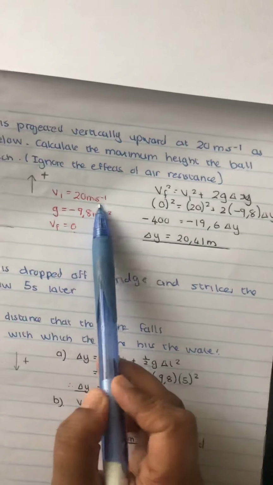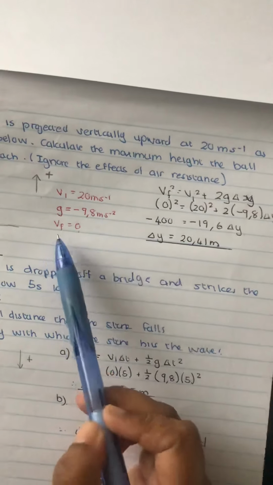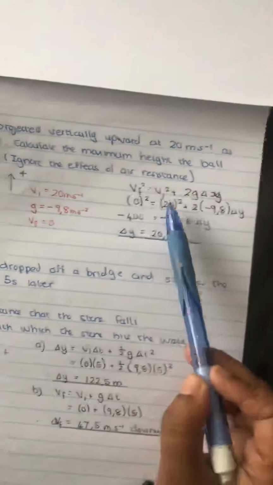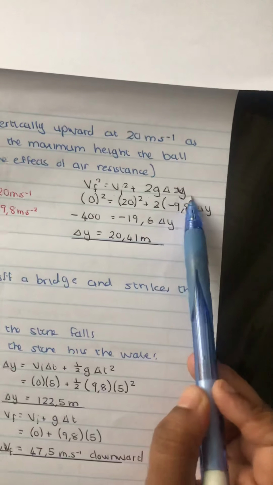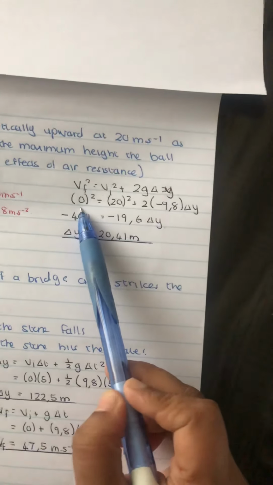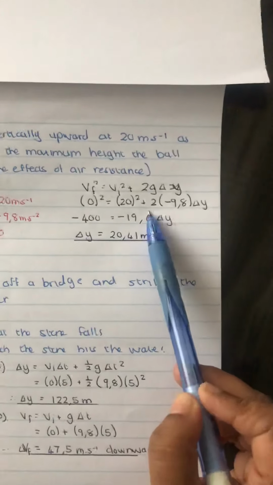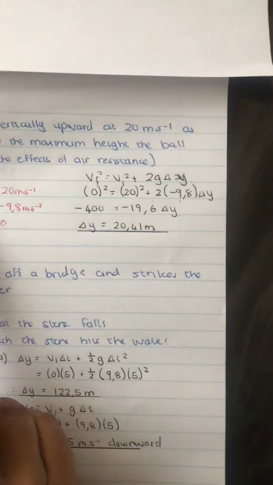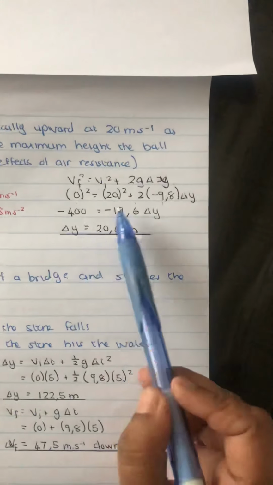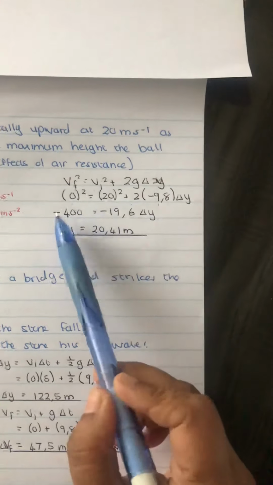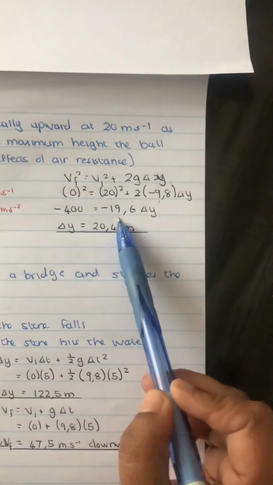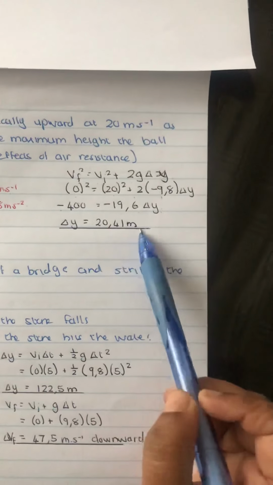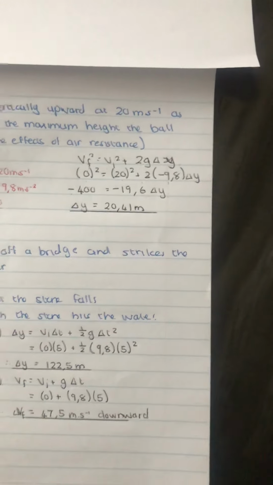So we have the initial velocity, we have g's value, and we have the final velocity, which is 0. So Vf squared is equal to Vi squared plus 2g delta y. Your final velocity is 0 squared is equal to 20 squared plus 2 into, this time, we use g's value as a negative value because we have taken upward direction as positive. If we multiply it out, we're going to get negative 400 is equal to negative 19,6 times delta y. And if we solve for delta y, we would get the answer as given.